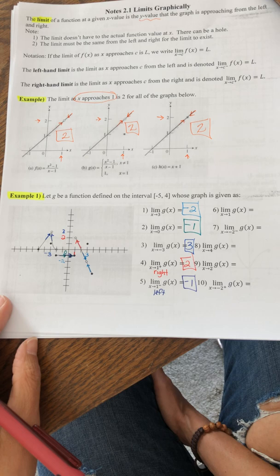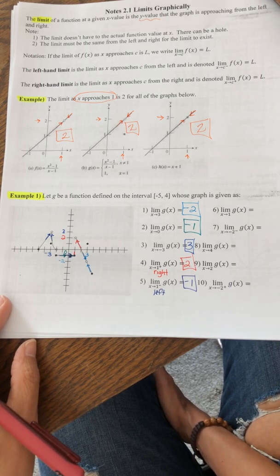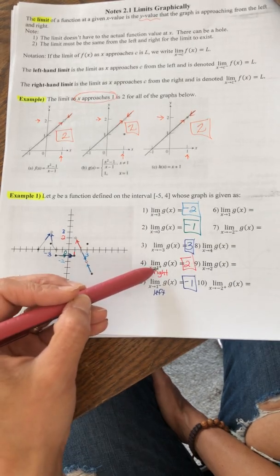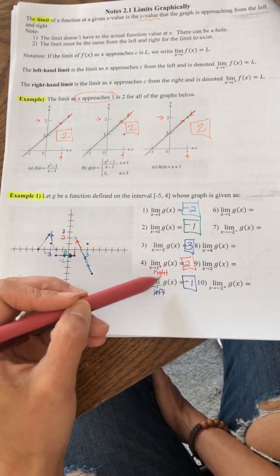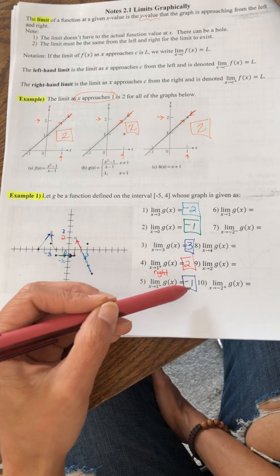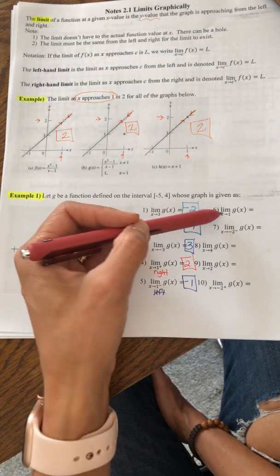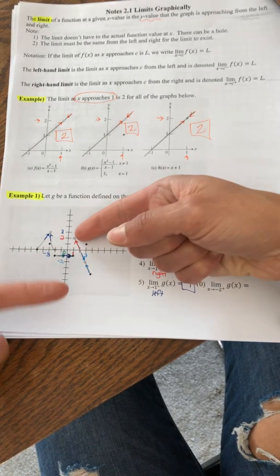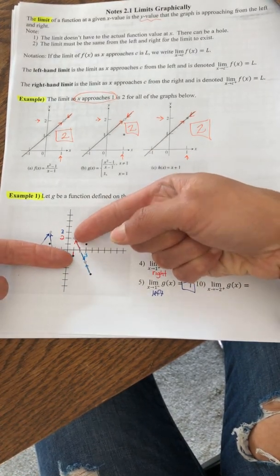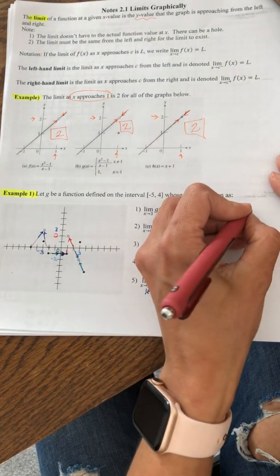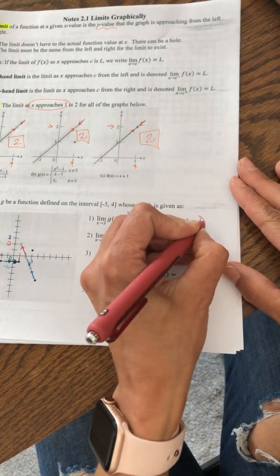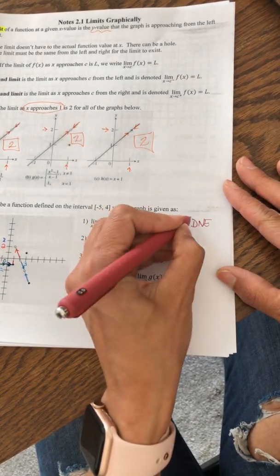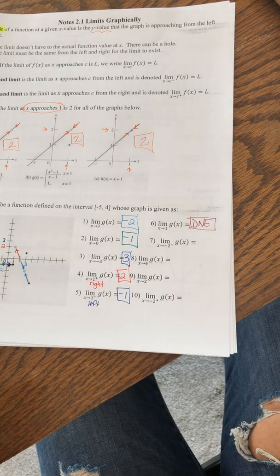Okay. Number 6, the limit as x approaches 1. Well, we already saw that as we're approaching 1 on the right, it's 2, and as we're approaching 1 on the left, it's -1. So if we approach 1 from the left and the right, we're going to be at 2 different spots. One's up here and one's down here. So they don't agree. So that means that it does not exist. DNE, does not exist. The limit does not exist.